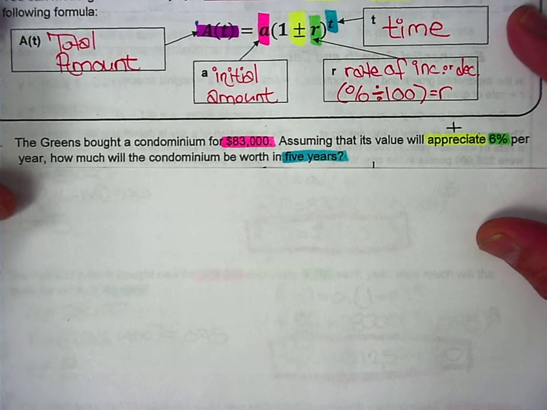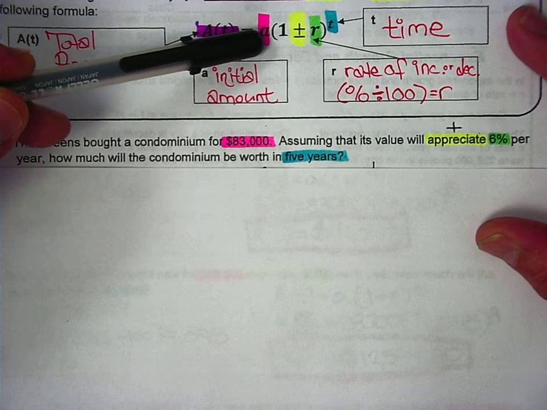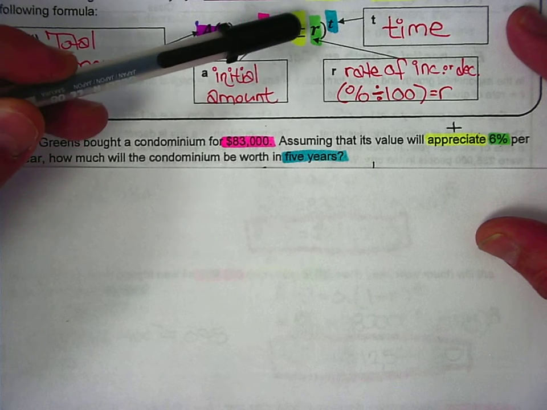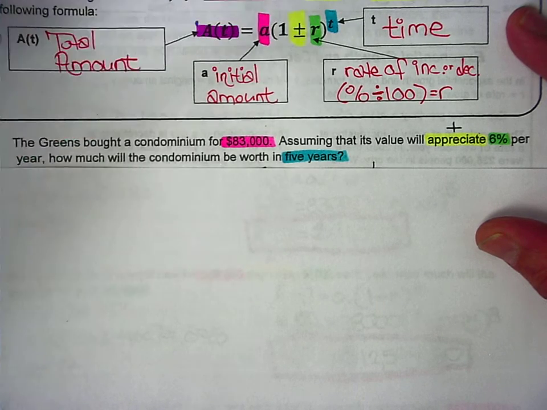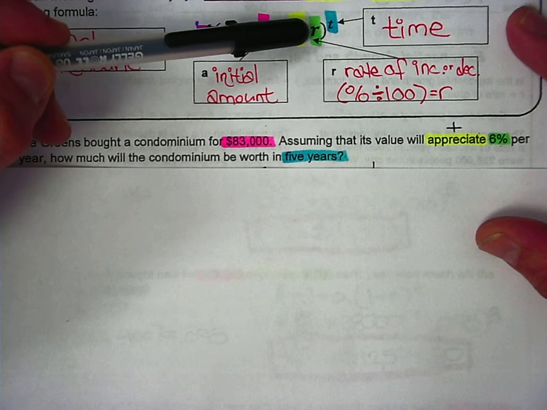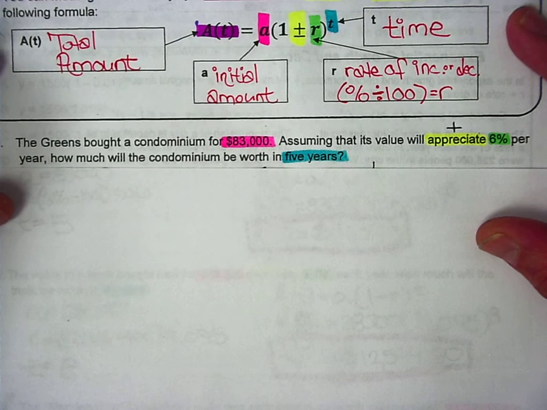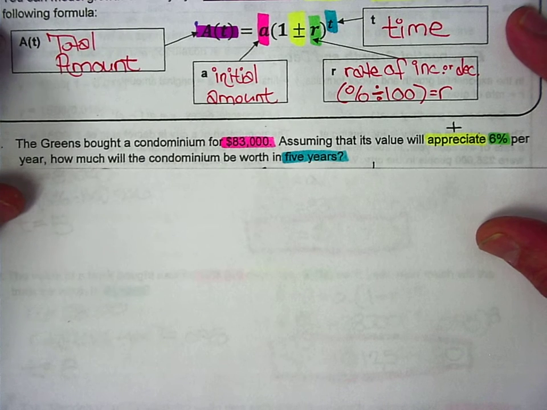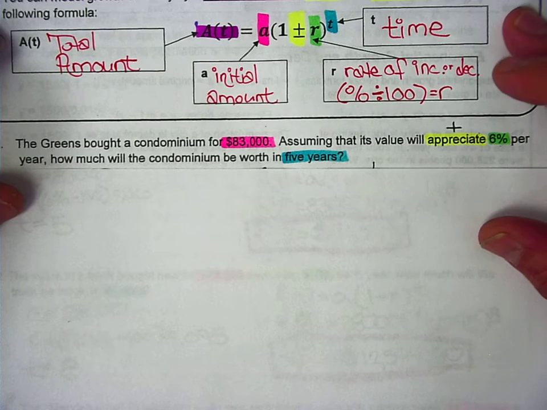So in order to use this equation, you need three general parts. You need your initial amount. You need to determine by reading the story if you're going to have increase or decrease, which is just a sign difference. That's pretty obvious usually. R, you need to determine your rate and the amount of time. So here we have all the pieces given to us. We have our initial amount of $83,000. We have our rate of 6%, and we have the time of 5 years.